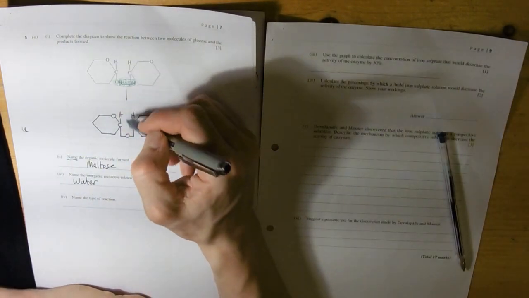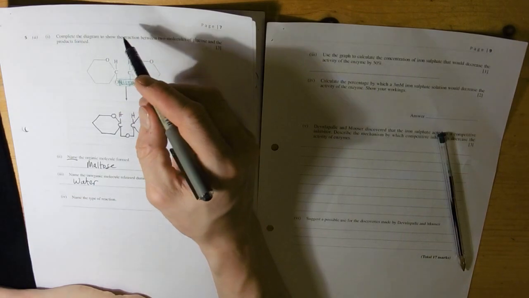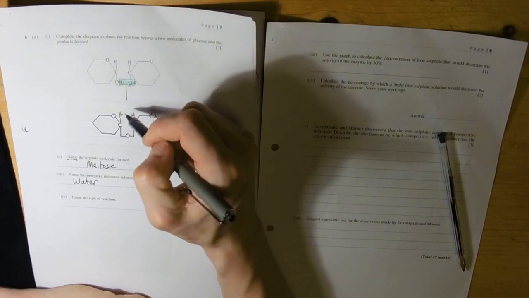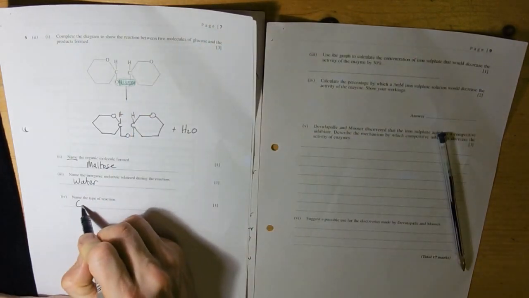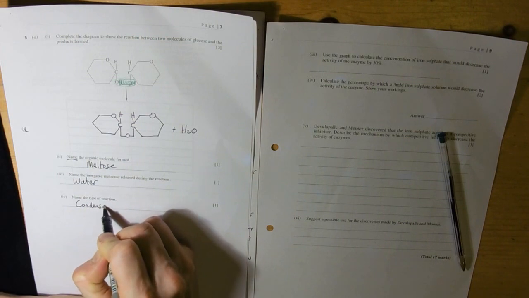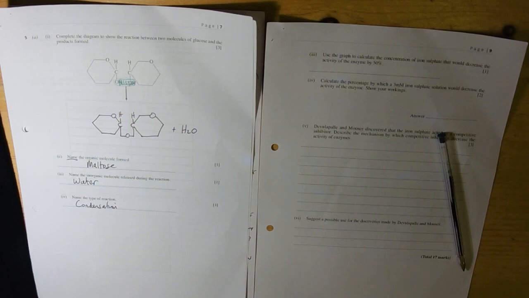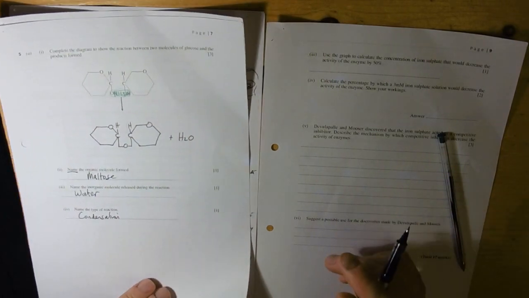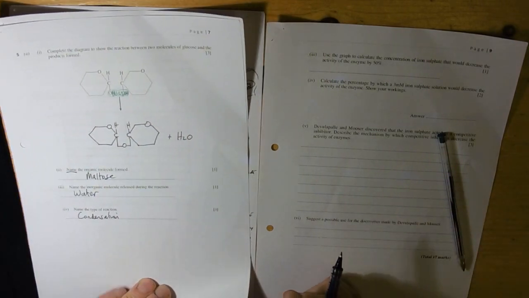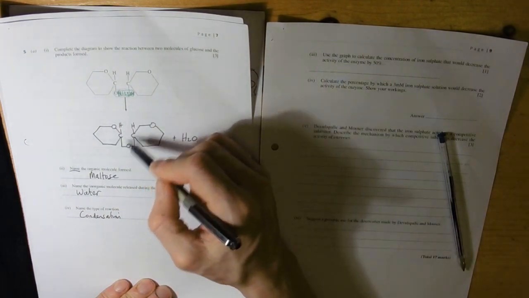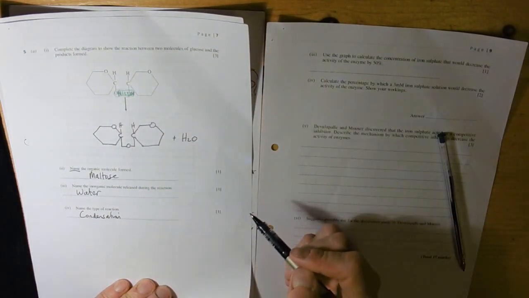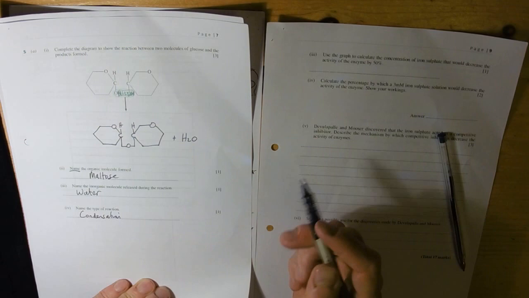And the type of reaction, well, you should know by now, building things together in biology uses condensation reactions. So reasonably straightforward so far. There's lots of examples of you having to do that sort of thing in the past questions, so you should be used to doing that.